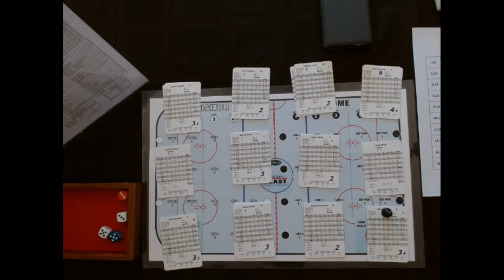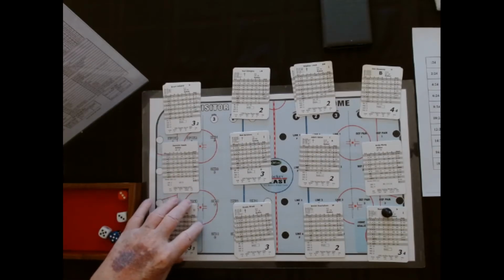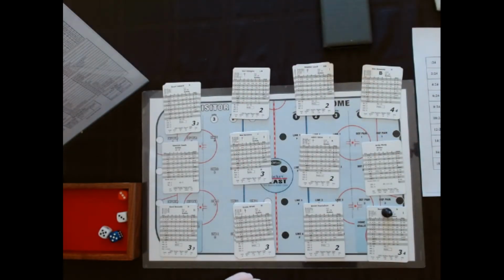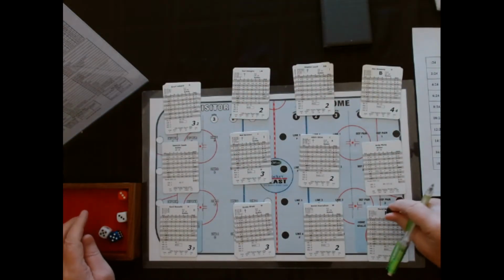Okay. I just made a note for myself to review the penalties again. For some reason, I think I'm doing something wrong. I don't know what it is, but figure it out. Here we go. David Shaw.